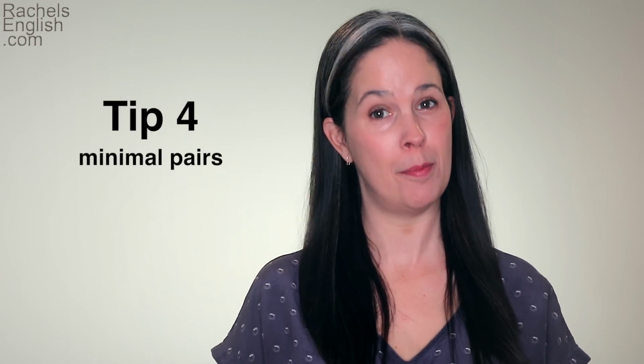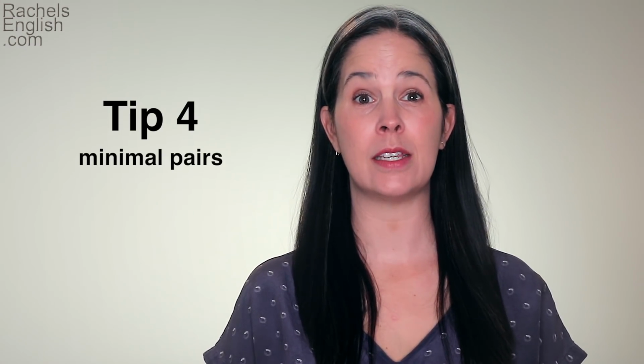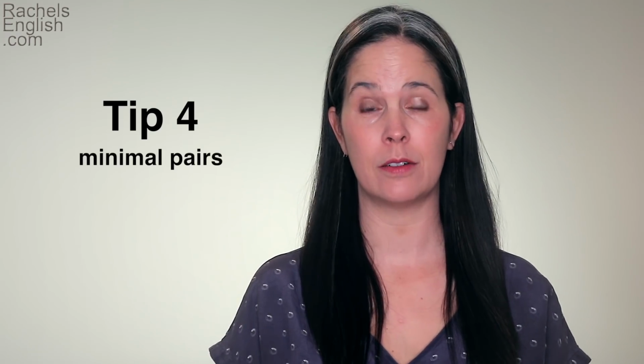Tip number 4, minimal pairs. Lots of my students have word pairs that sound the same to them or that are very confusing. For example, bitch, beach, or bat, bet, hot, hut.